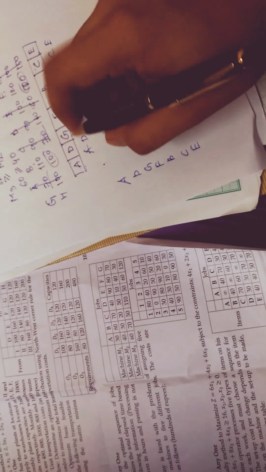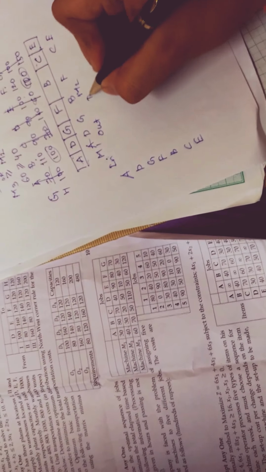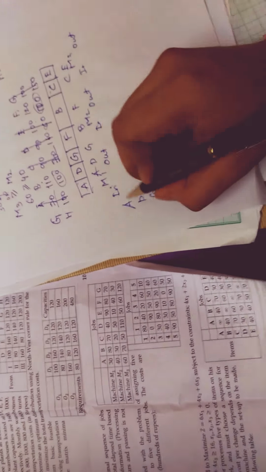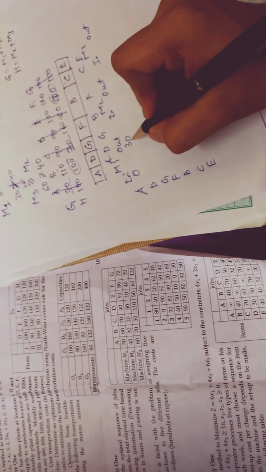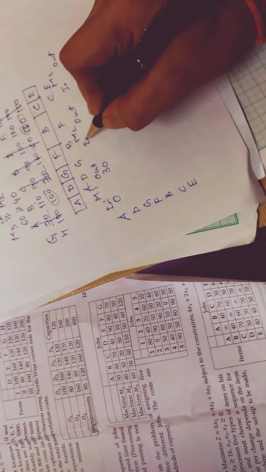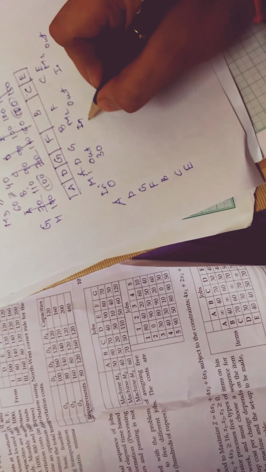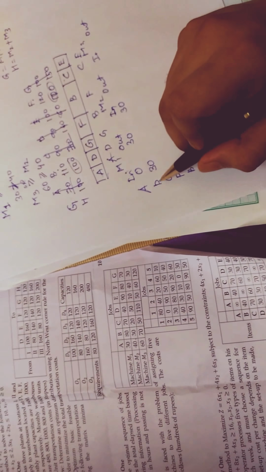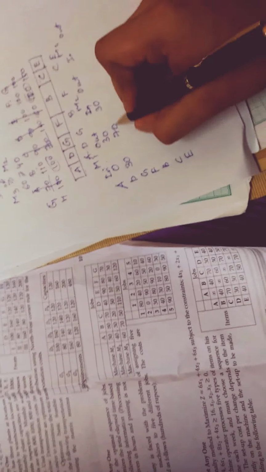And above it we'll write machine 1 in, out, machine 2 in, out, machine 3 in, out. Then we'll check: machine 1 starts with 0 and is out at 30, because 30 is given in the question. Since it is out at 30, the next machine will start at 30, and this will be 30 as well.